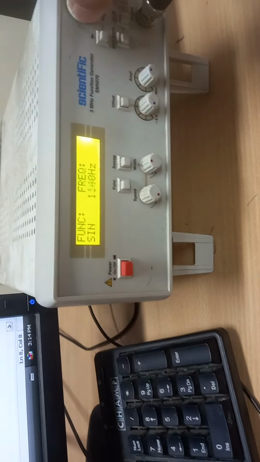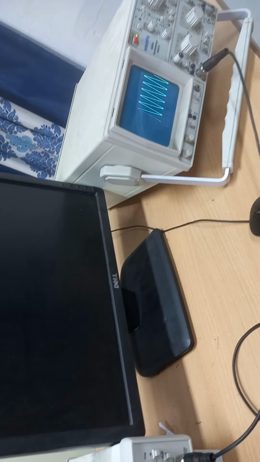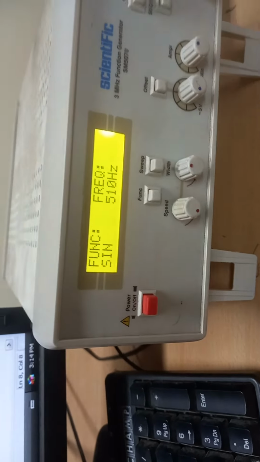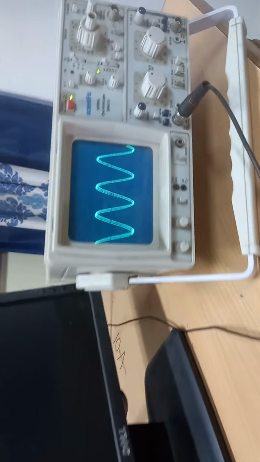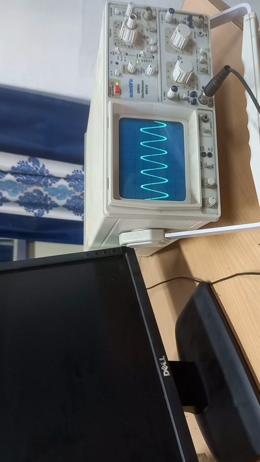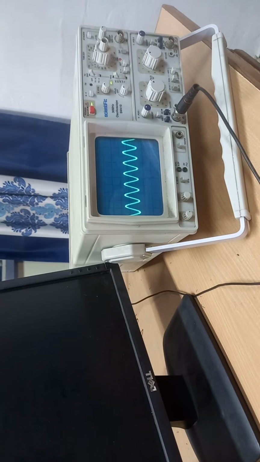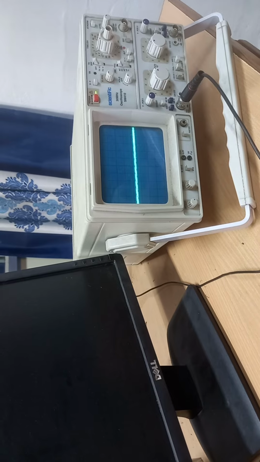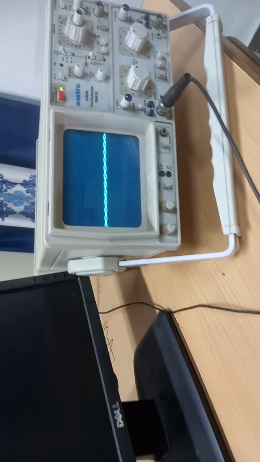And as you decrease the frequency, the waveform gradually raises its amplitude. You can see the waveform rising in amplitude. Maybe after 380 or 400 Hz it becomes stabilized. After 300 Hz it becomes stabilized. After 350, 400, 450 Hz it becomes stabilized. You can see that particular waveform here. Once again, as you increase the frequency, the amplitude goes on decreasing like this. So you can take observations and tabulate some readings on this.